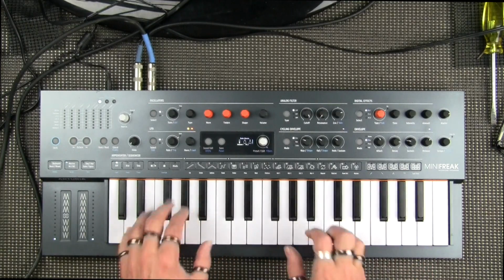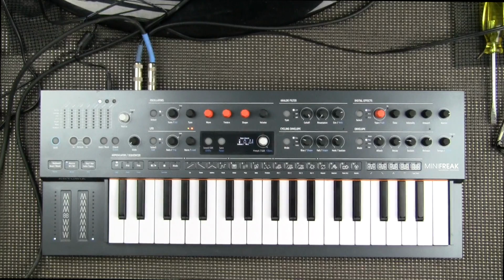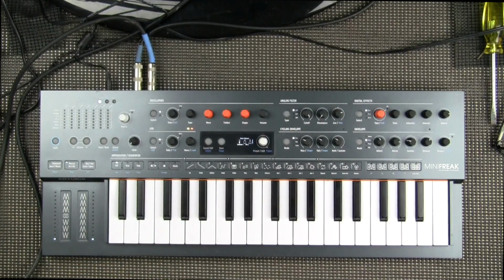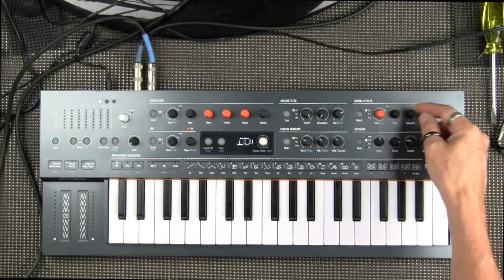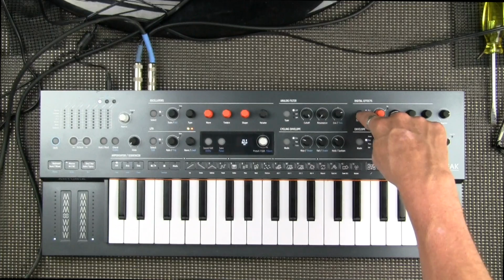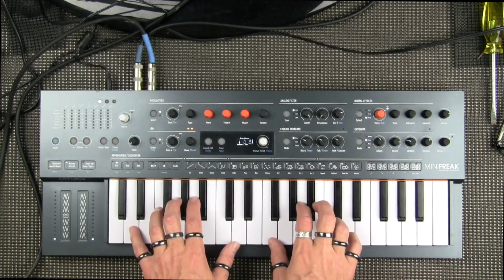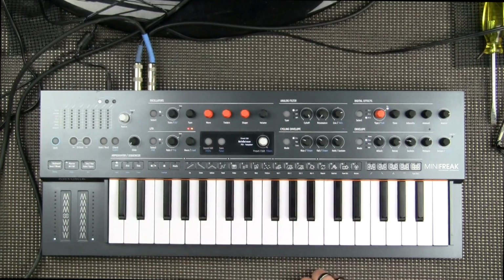Okay, so I have this, of course, set to the most boring sawtooth in the world so that we can actually hear the effect and are not distracted by synthesis. So for us to get to reverb, let's go down to effect 3, turn it on. This is the default reverb, which we covered at length.